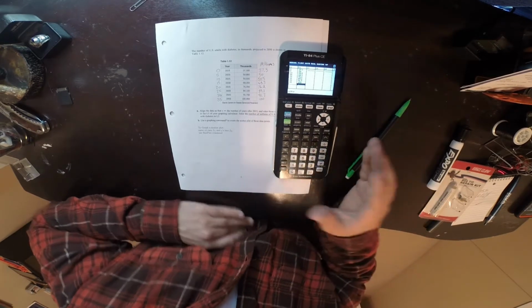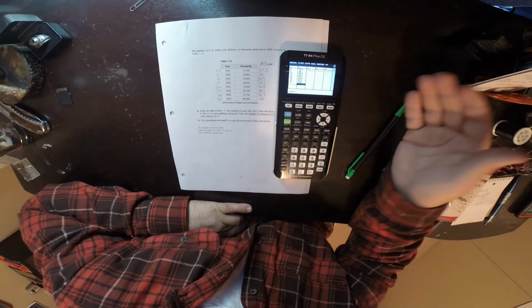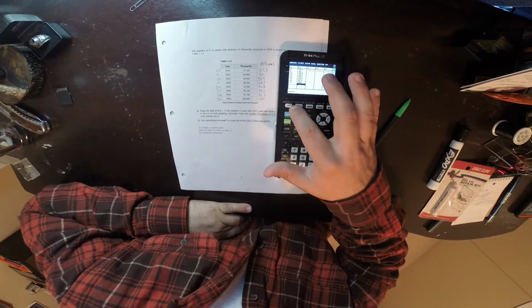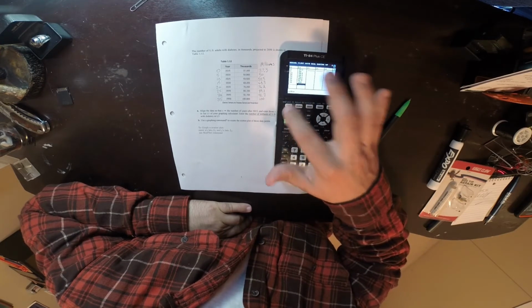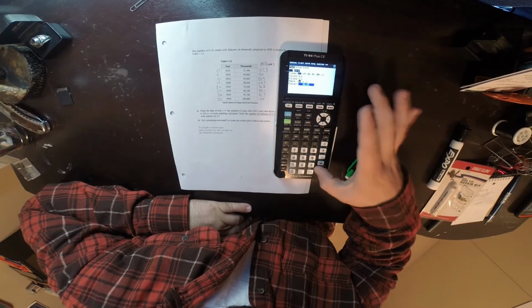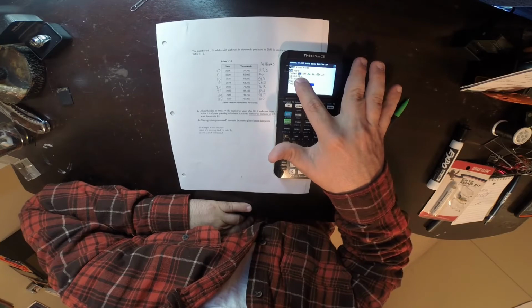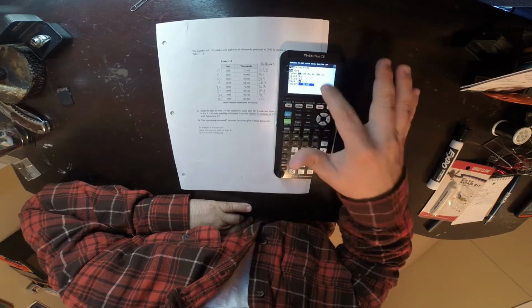Now, once I have that entered, we want to create a scatter plot of this data. In order to do this, we're going to go second stat plot. Now, this plot number 1 is turned off. We're going to turn it on. We're going to make sure that this type here with the dots is highlighted.